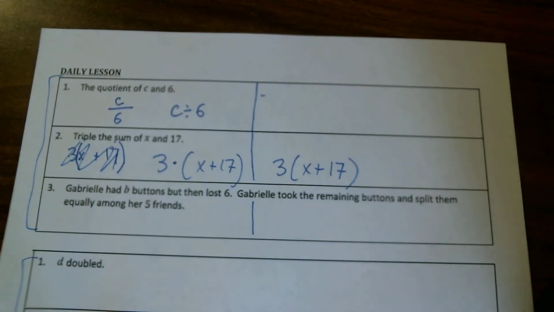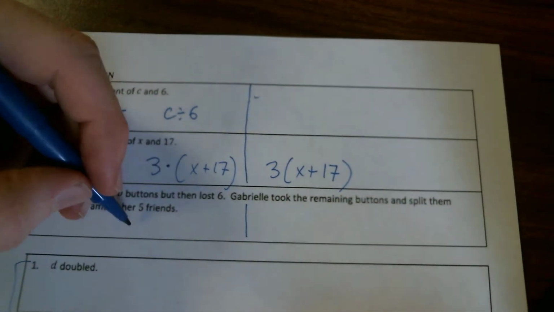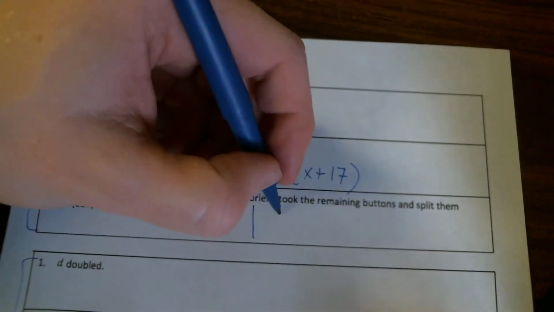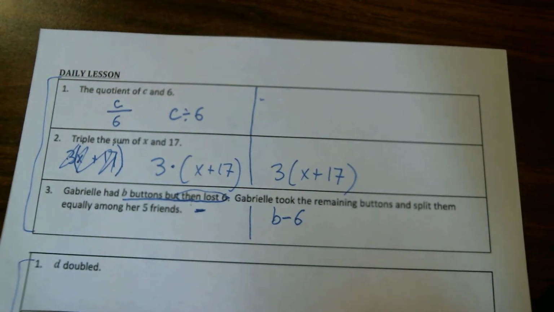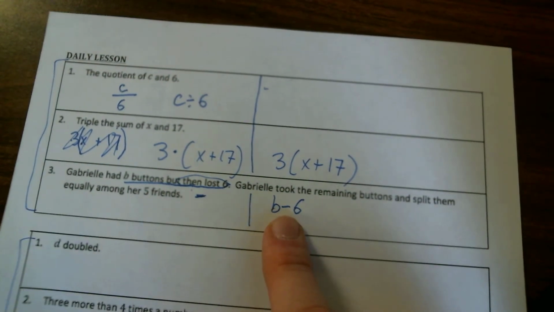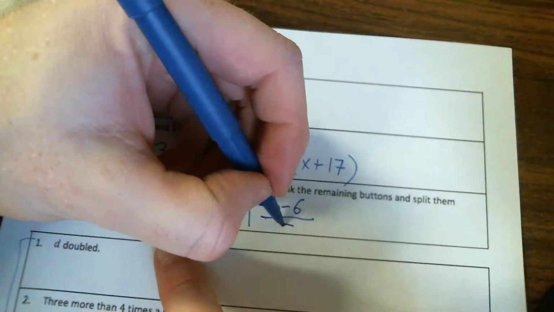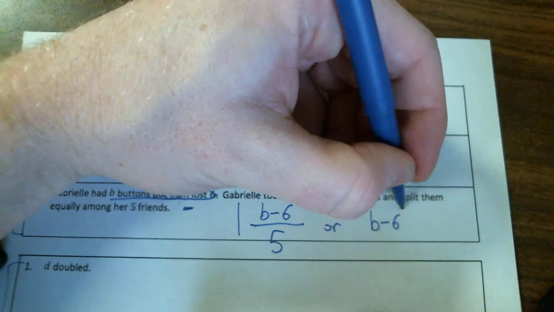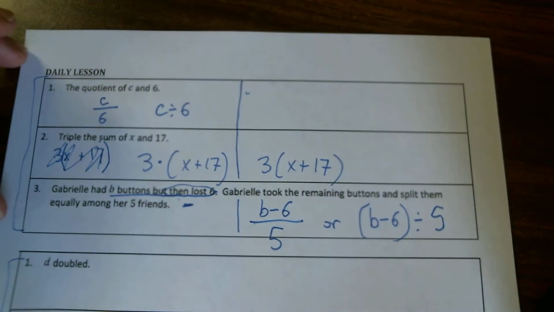All right, finally, the real world situation. Gabriella had B buttons and then lost 6. So whatever she has, lost 6, that makes me think to subtract. So far I've got B take away 6. But then she takes what's left, and that's this amount right here, and splits them equally among her 5 friends. So that means I can take what's left and split it 5 ways. That's one way. Or I could say what's left, split it 5 ways. So either of those will work in that situation.